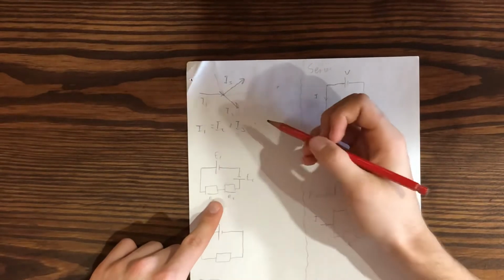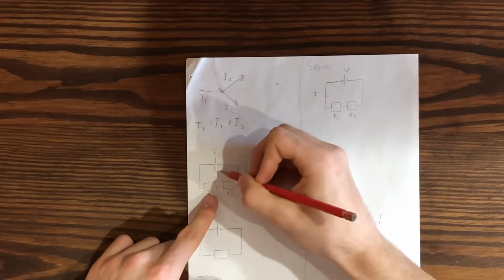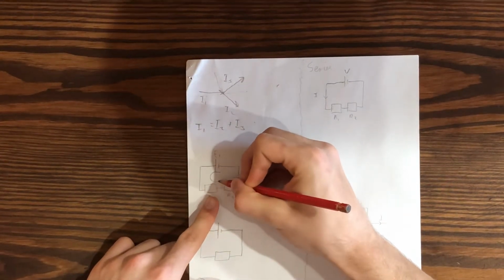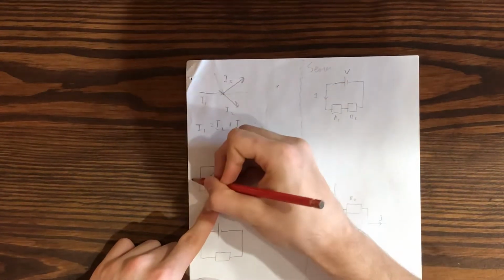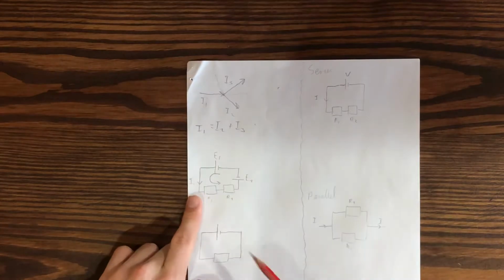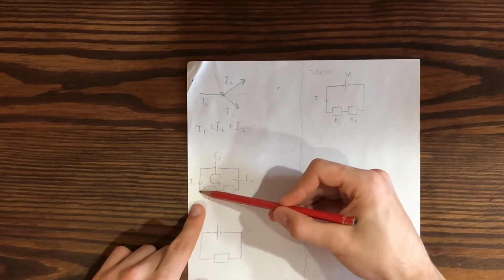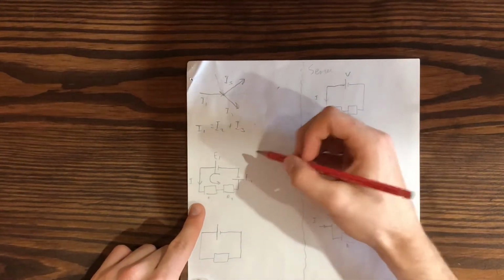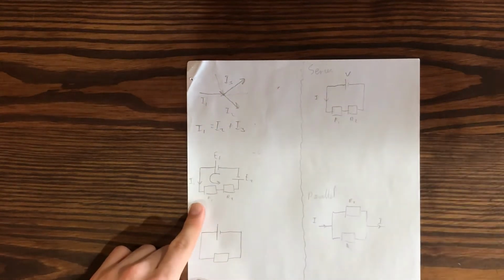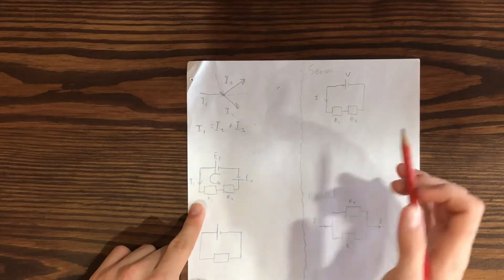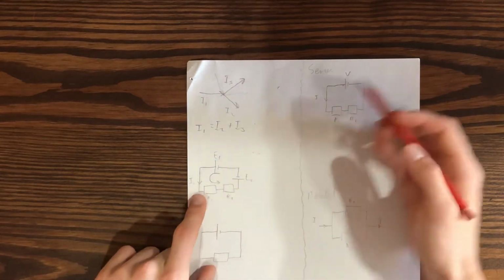So first thing, we've got to pick a direction. We're going to go this way around. Now current is going to go this way. It's just a convention. If you choose your current this way, and in your final result you get a negative number, it means current is actually going the other way, but it doesn't matter. You just have to keep the same direction.